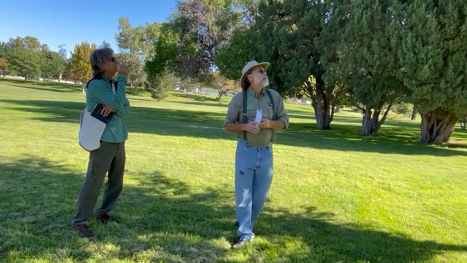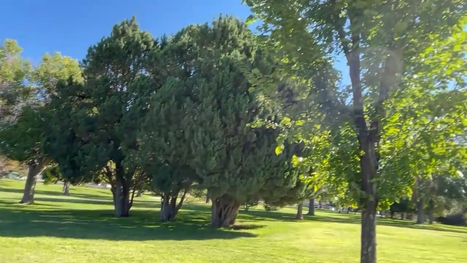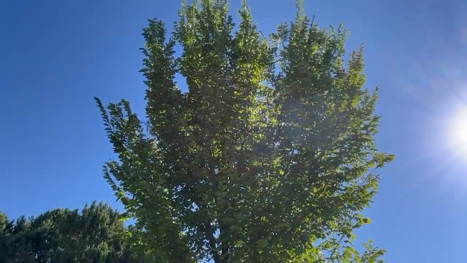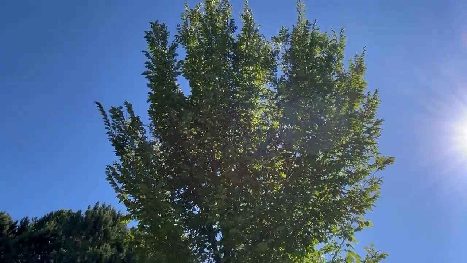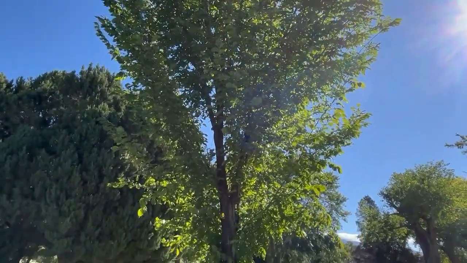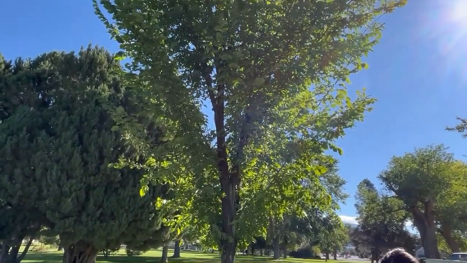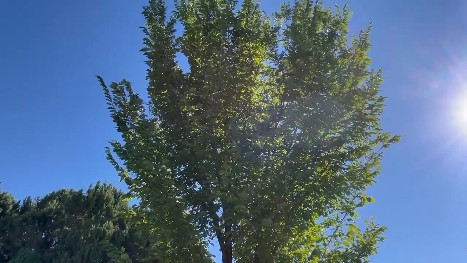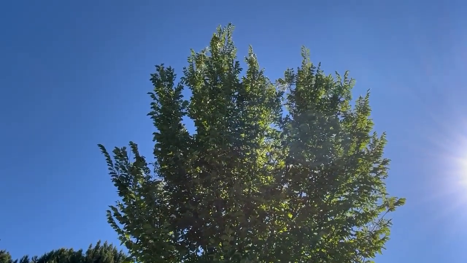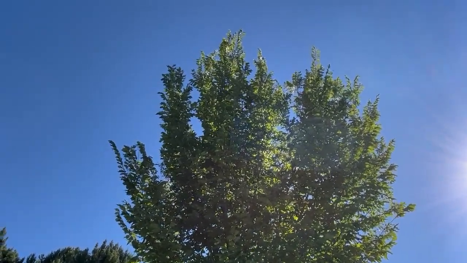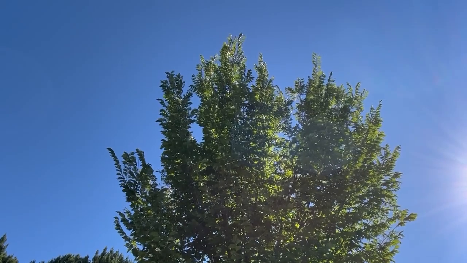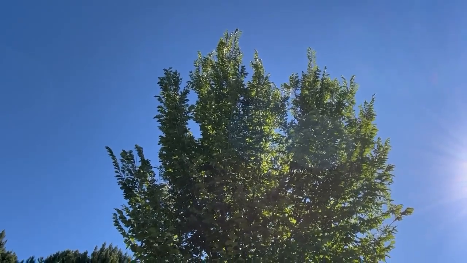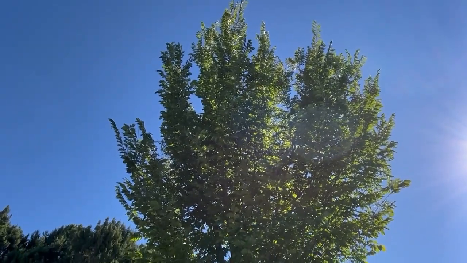Would you start at the top and open it up there, or start at the bottom? If I were just approaching this tree cold right now, I would start at the top because that's where my central leader is. So my first moves would be to select which one of those many shoots I want to continue as the central leader, and to remove or reduce everything competing with it.